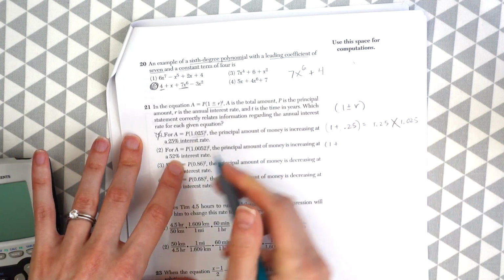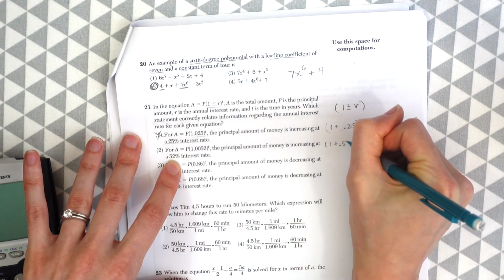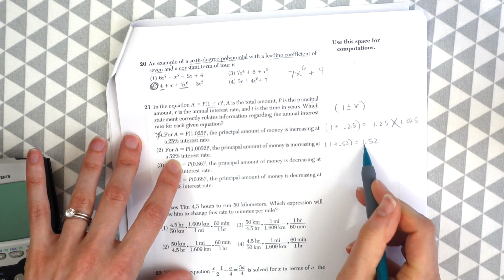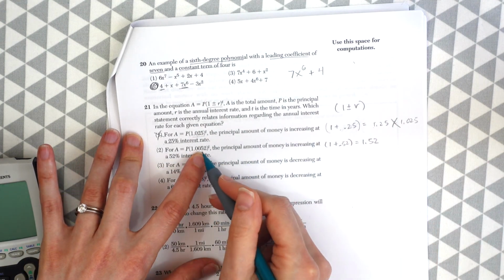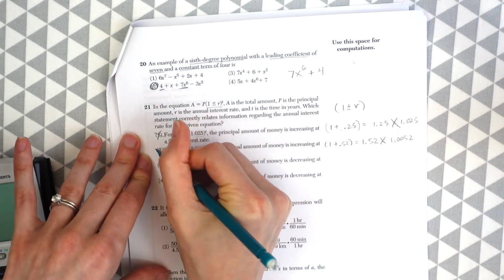1 plus the interest rate they give us, it's increasing at 0.52, so 0.52. So this is going to be equal to 1.52. Does that equal what they gave us? No, that does not equal 1.0052, so that's not our answer.